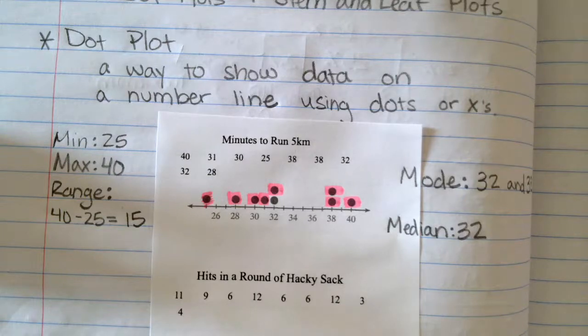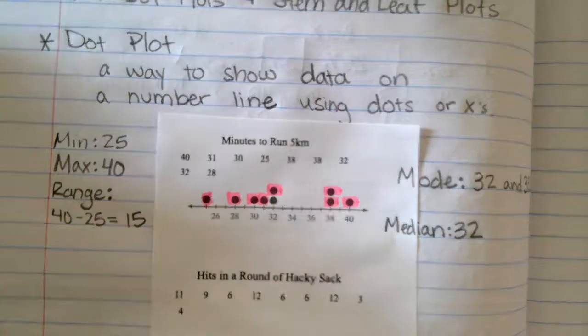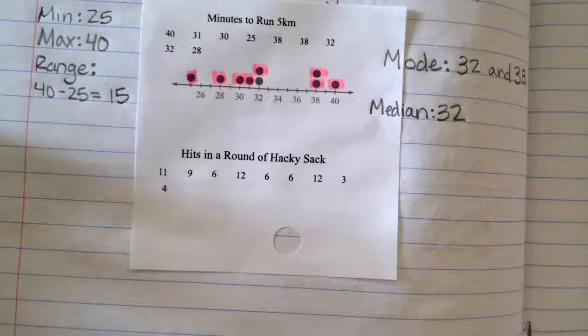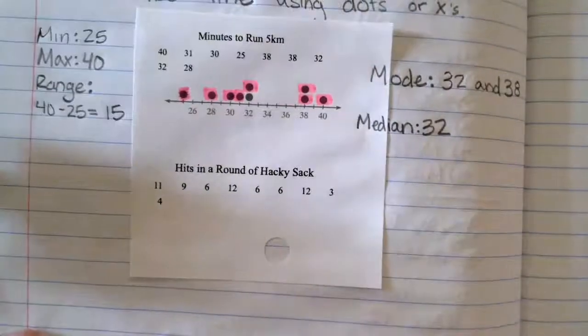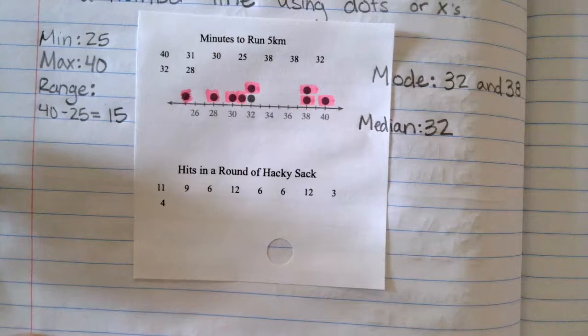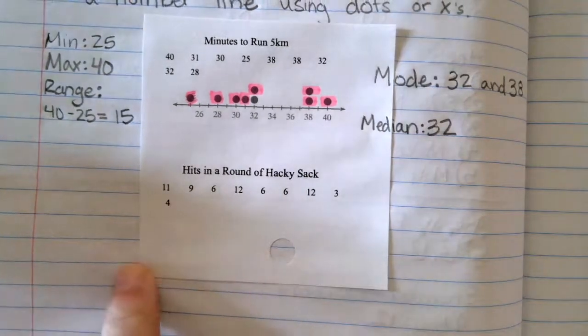All right, so let's make a dot plot. We're going to do it with the second one, hits in a round of hacky sack. We want to figure out our minimum and our maximum because the first thing we have to do is make the number line. Maximum is 12. So minimum is 3, maximum is 12.